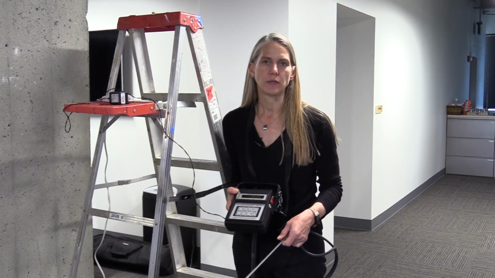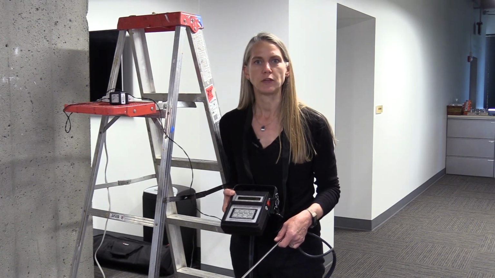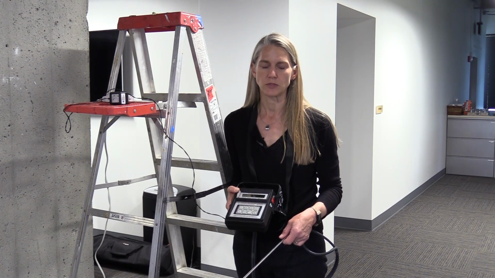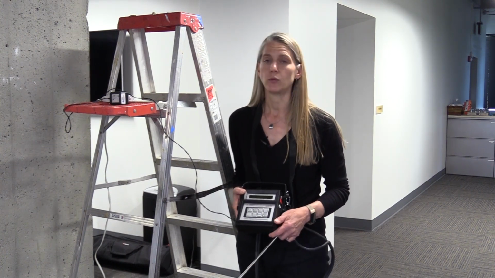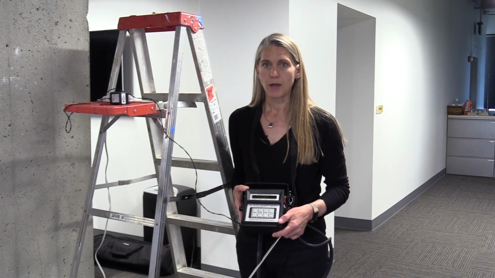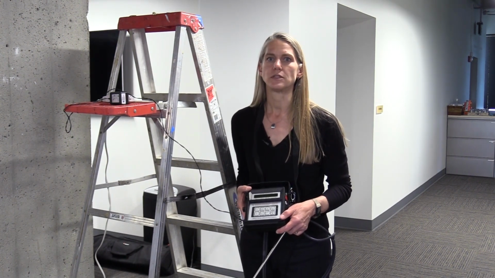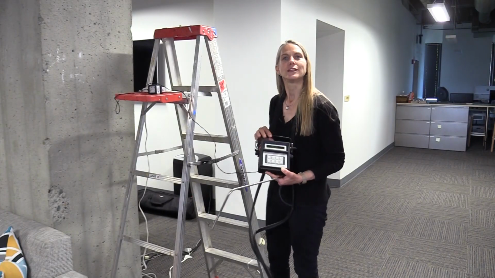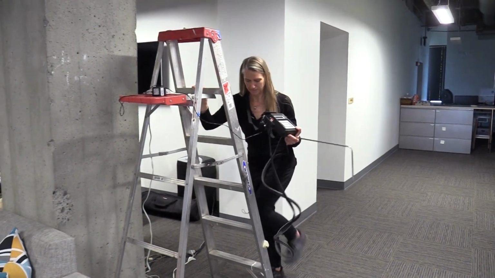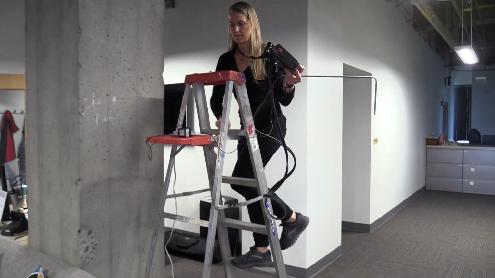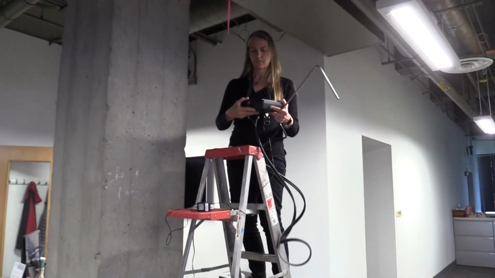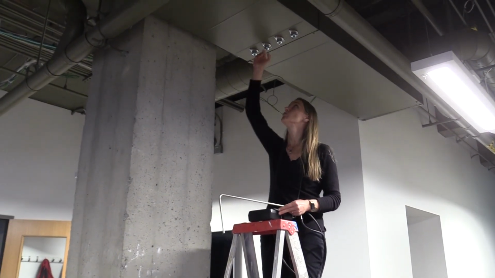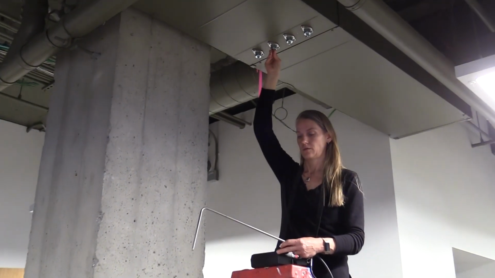Our ASHRAE recommendation is in CFM, which is cubic feet per minute. So I will need to convert from FPM to CFM, and in order to do that, I will need the duct size. I prepared and I already took a measurement of the duct. It is 12 inches by 24. So let's go up on the ladder and take our reading. Our duct here comes with already some ports, so we can open that.